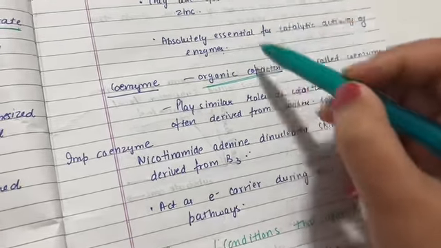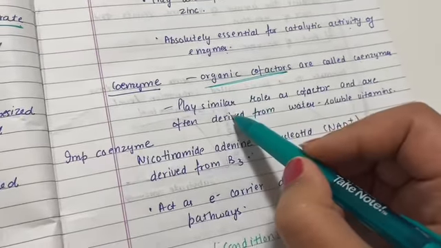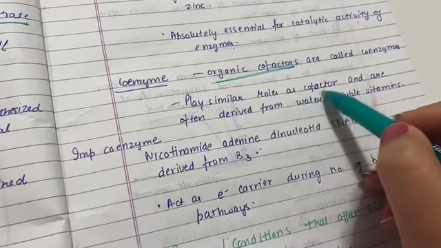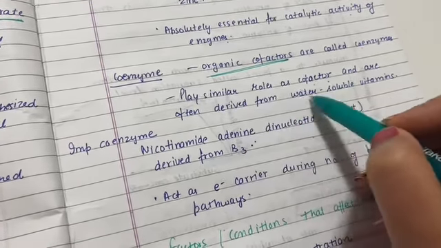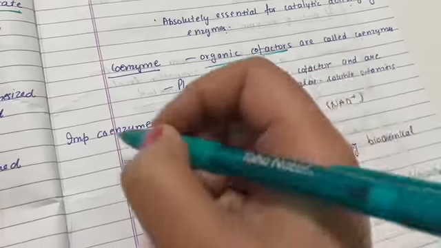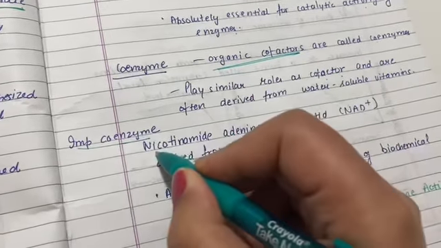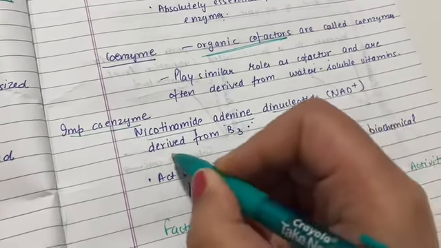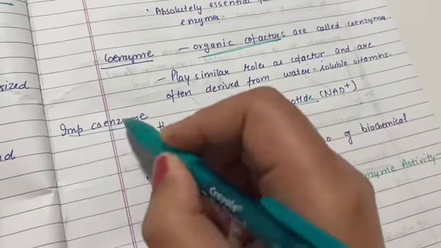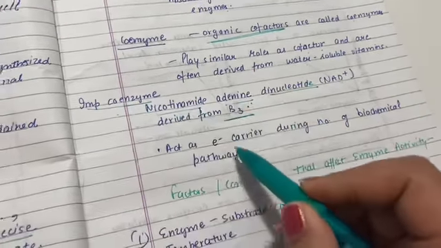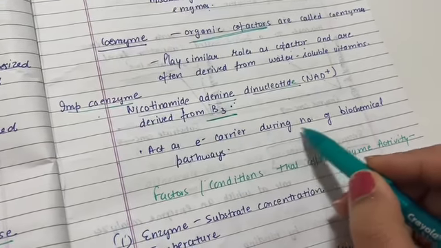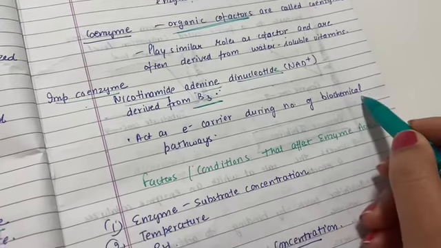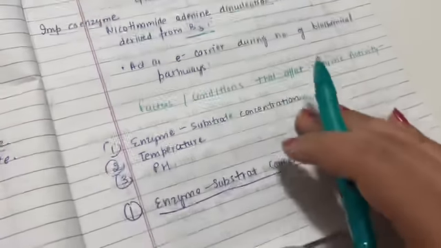Coenzymes play a similar role as cofactors and are often derived from water-soluble vitamins. Nicotinamide adenine dinucleotide, NAD+, derived from B3, is an important coenzyme and acts as an electron carrier during a number of biochemical pathways.